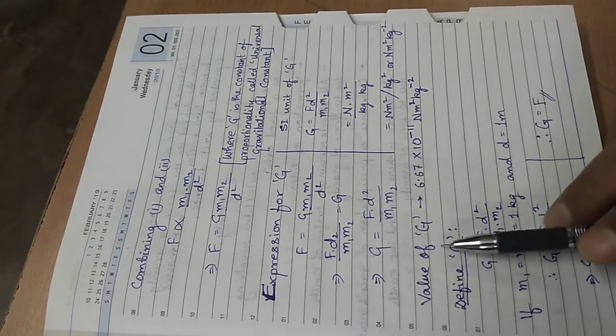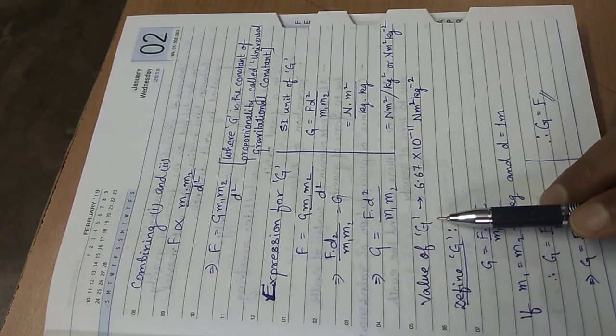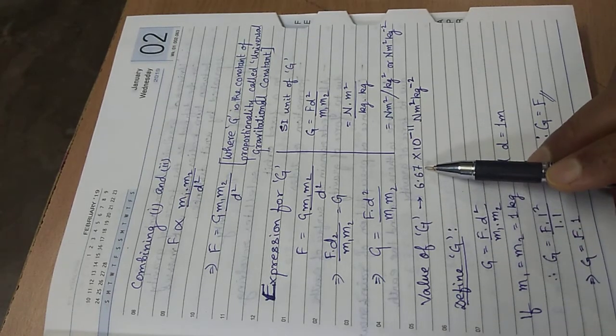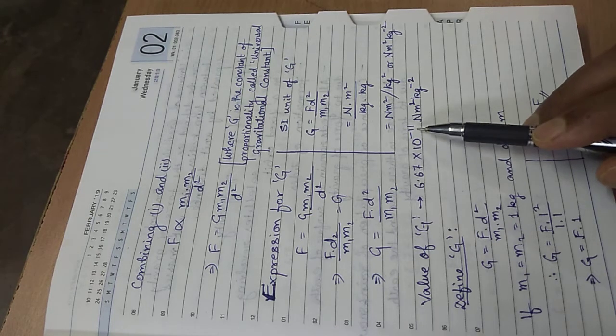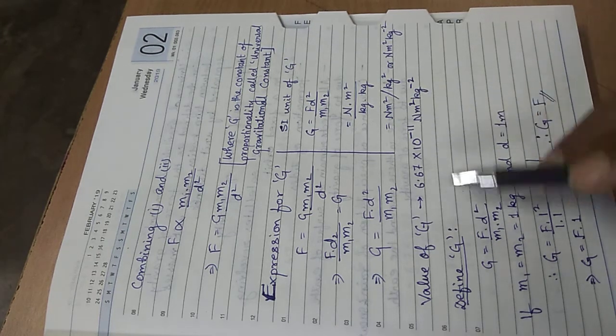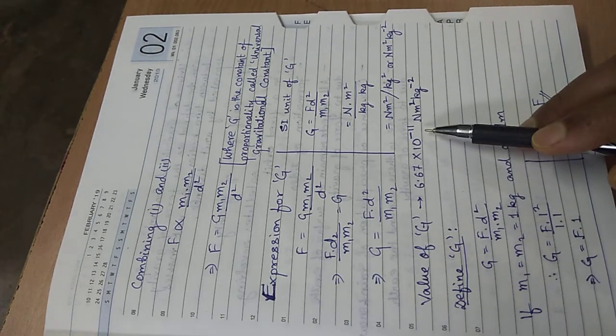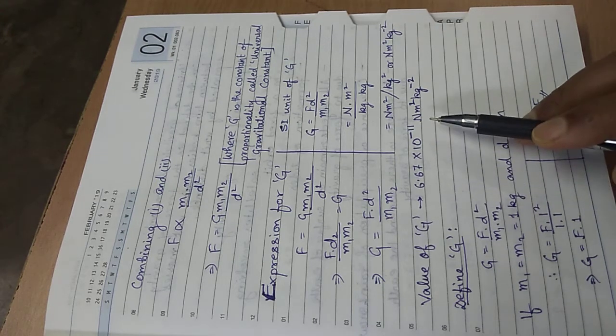So what is the value of capital G? The value of capital G has been found to be 6.67 into 10 to the power minus 11 Newton meter square per kg square. This is a constant value. It is constant throughout the universe.